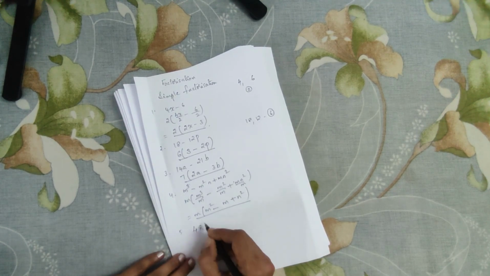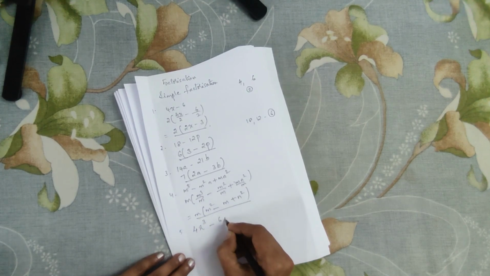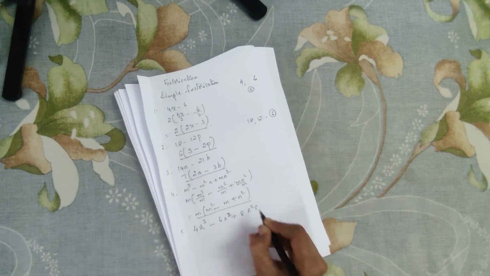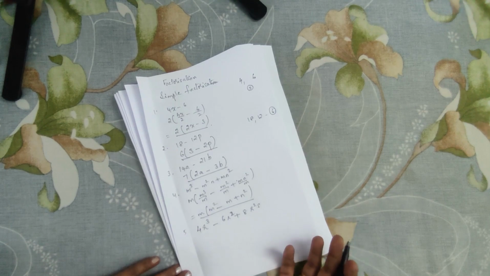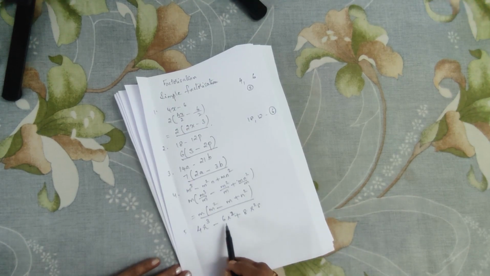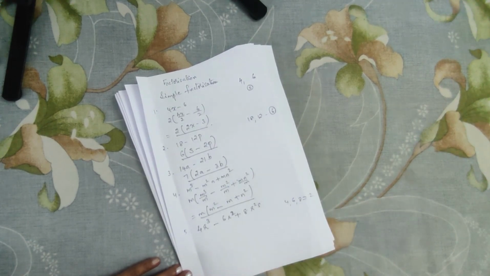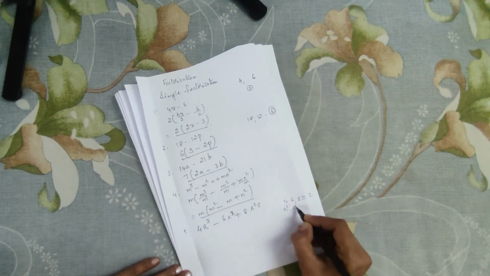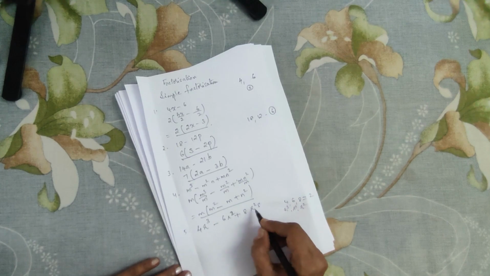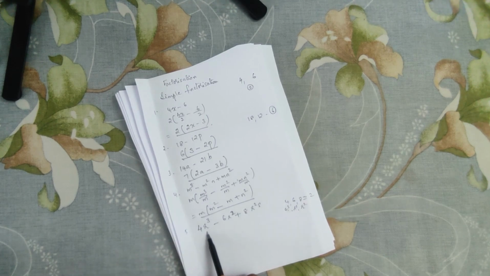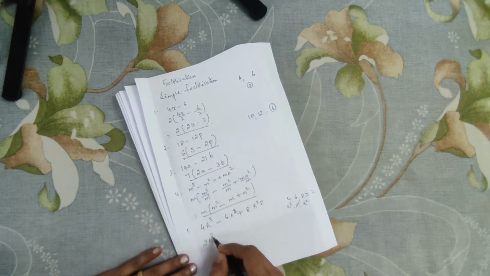Next, if I write 4r cube minus 6r square plus 8r square s. Here number and letter both have common factors. The numbers are 4, 6 and 8. The common factor of 4, 6 and 8 is 2, and r cube, r square and r square. How many times r can we take? 2 times only, because there is r square here, r square, and this r cube, but r square only we can take, maximum we can take r square. So 2r square is the common factor.